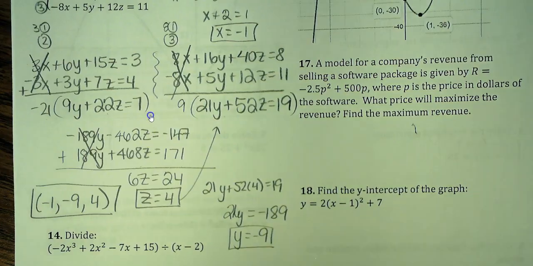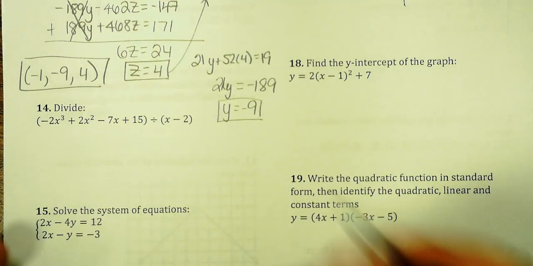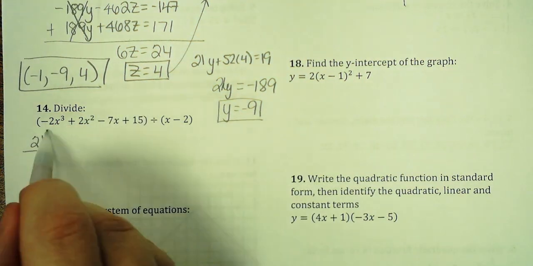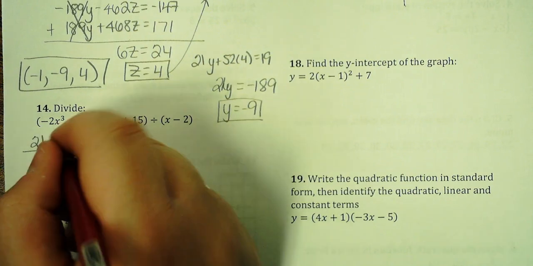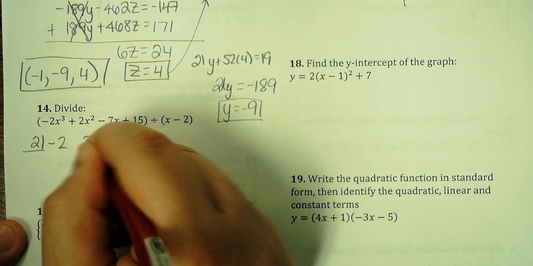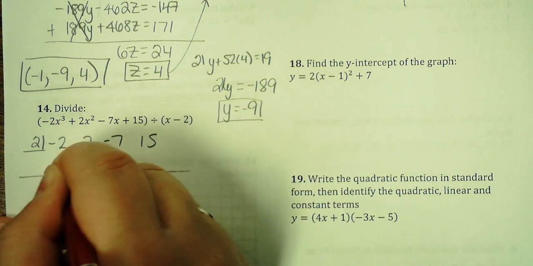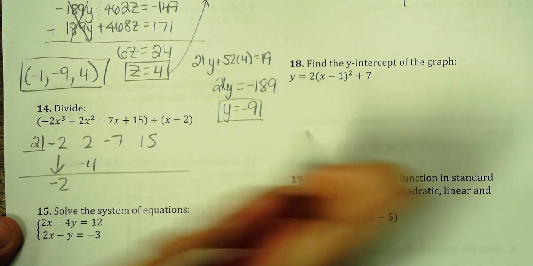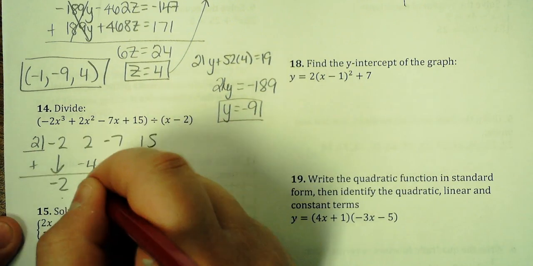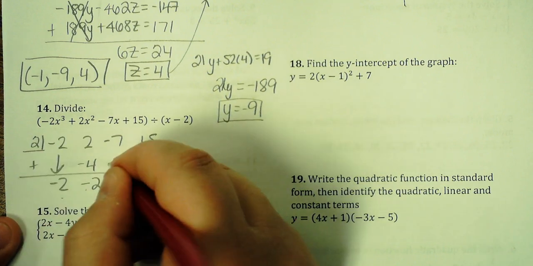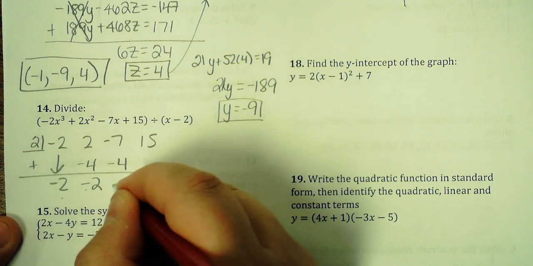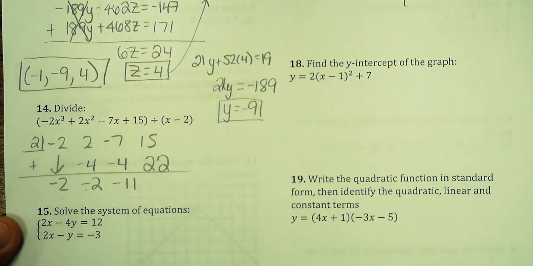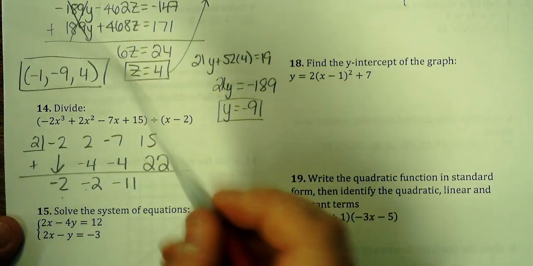For number 14, I'm just going to use some synthetic division, and I'm going to do the opposite of this. If you want to use long division, you can. I'm going to do a quick spot check, make sure I'm not missing any powers of x. So I'm not, so I'm going to write down my coefficients here. And we just go ahead and bring down the first term, multiply 2 times -2, that goes in the next open space, and then we add here. 2 plus a -4 is -2. 2 times -2 is -4. This is going to end up being -11. 2 times -11 goes in the next open space, which is 22, and 15 plus 22 is 37.